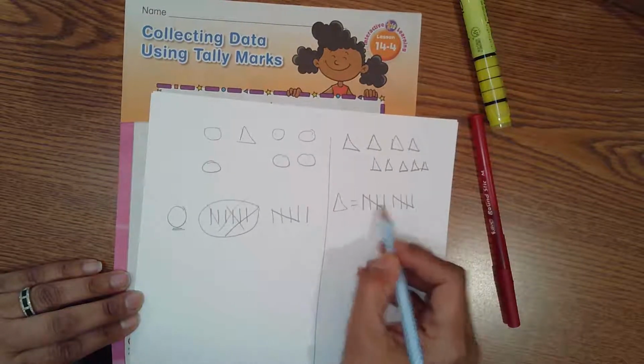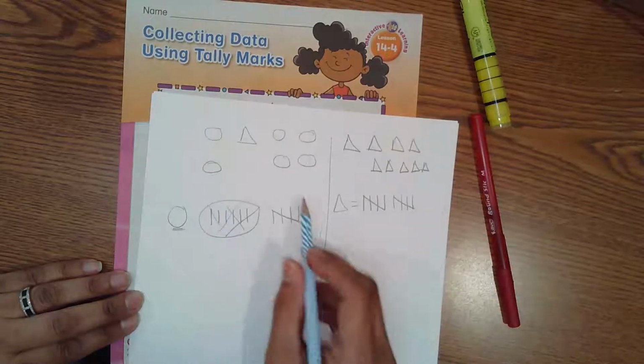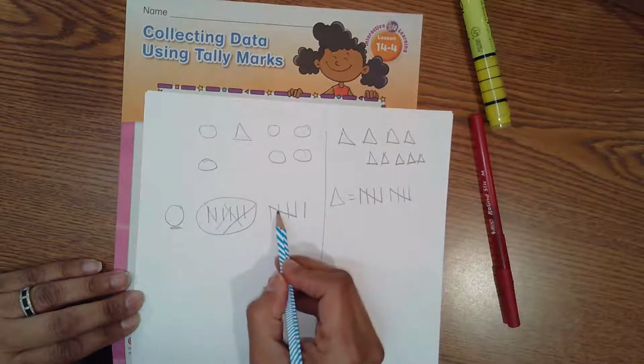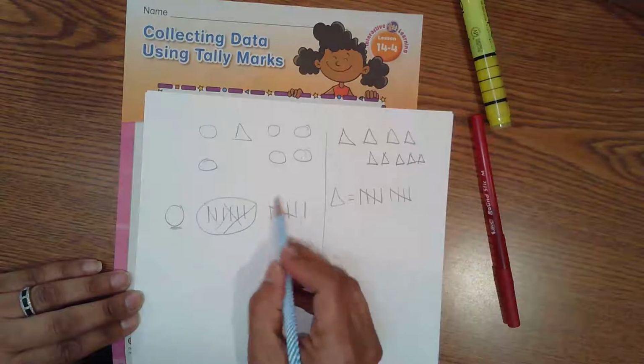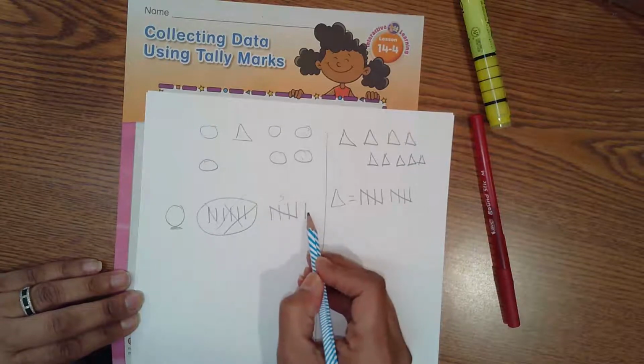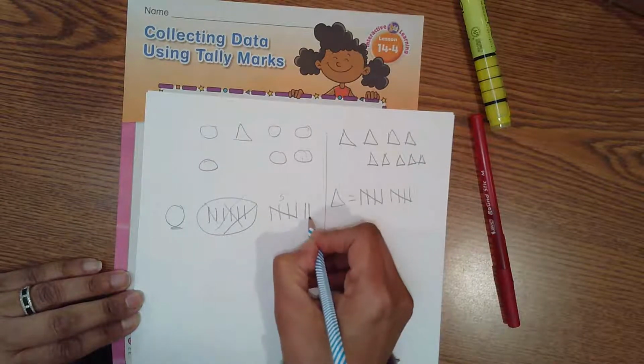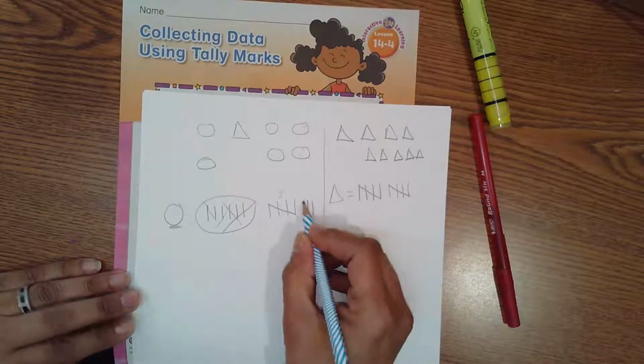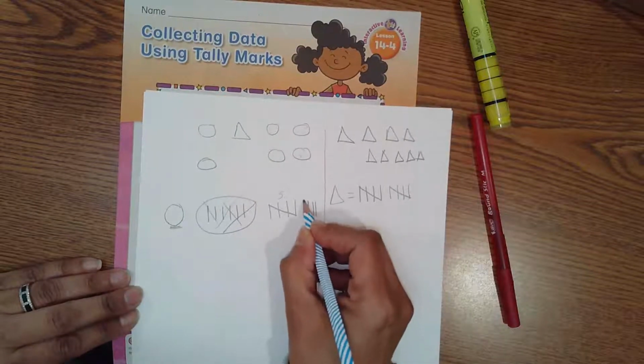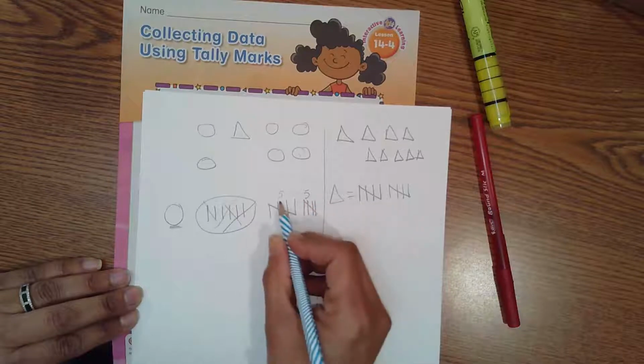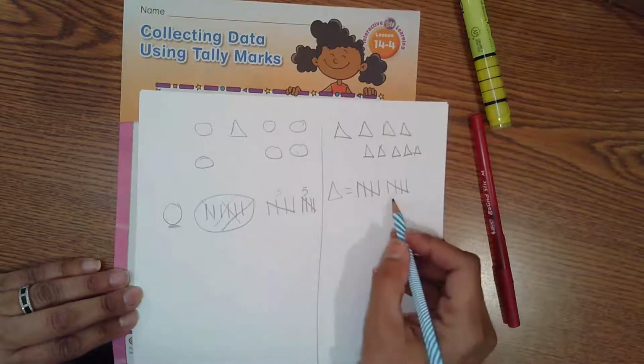So like this, I have 10 triangles, and I have 6 circles, because 1, 2, 3, 4, 5, that's 5, and one more. I could have 2 more or 3 more, no problem. If I have 5, that's when I'm gonna say 5. So I'm gonna have 5, 10, so I have 10. Same as what we did for triangle.